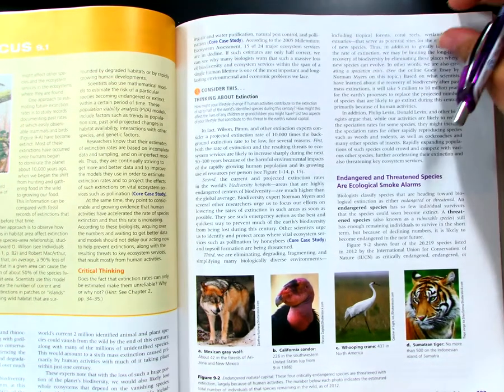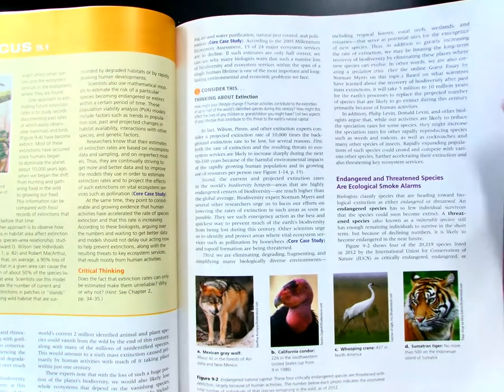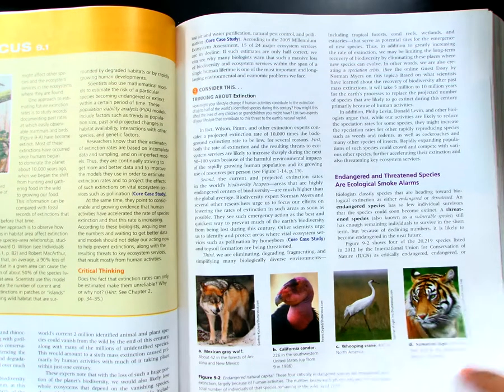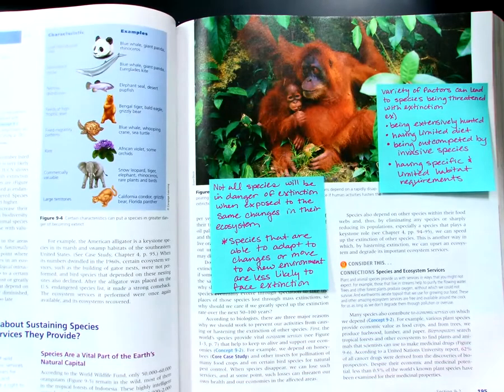And there is a list that's maintained by the International Union for Conservation of Nature, which we refer to as the IUCN Red List, which identifies, tracks, and monitors which species are listed as critically endangered, meaning they will possibly soon be extinct, endangered, or threatened/vulnerable.